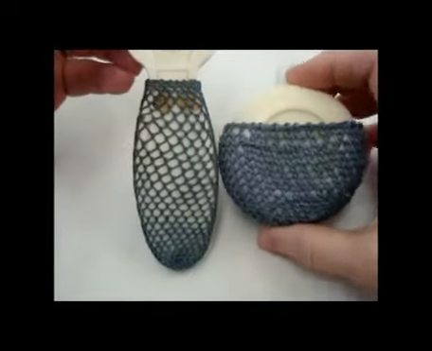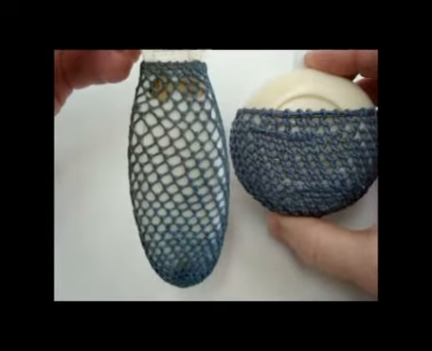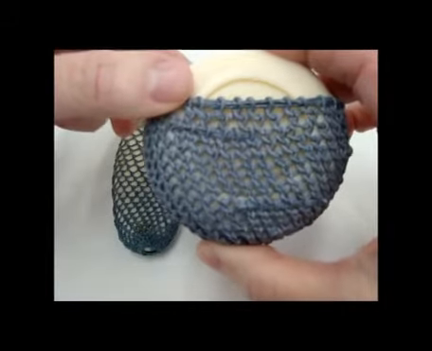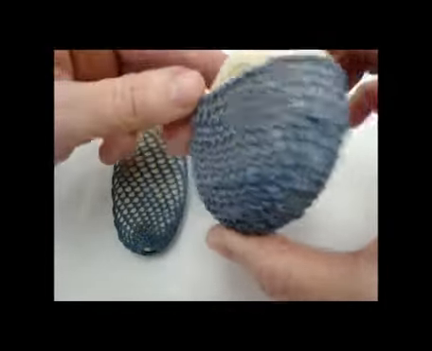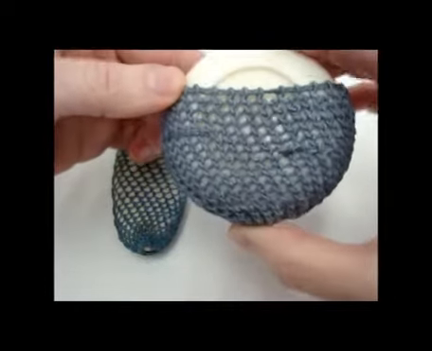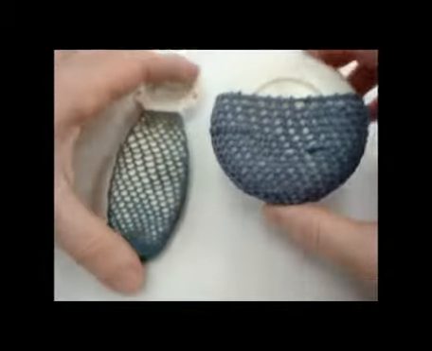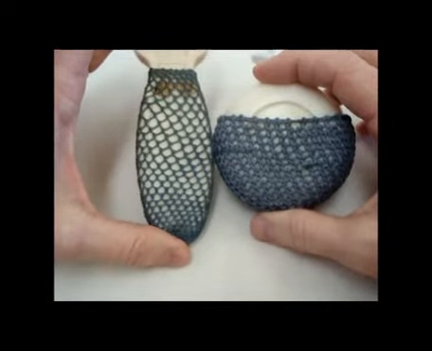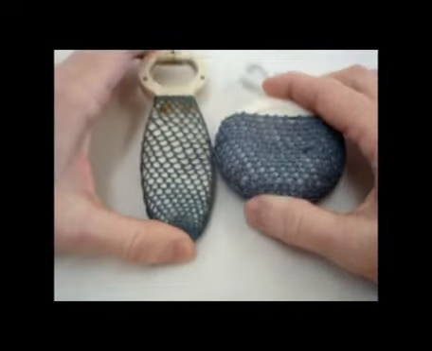But if you're trying to create the illusion of a consistent stitch size throughout the piece, you're going to want to learn how to use increases and decreases. Increases are added stitches, decreases are stitches that you skip.